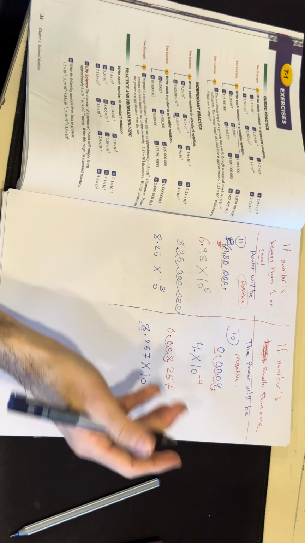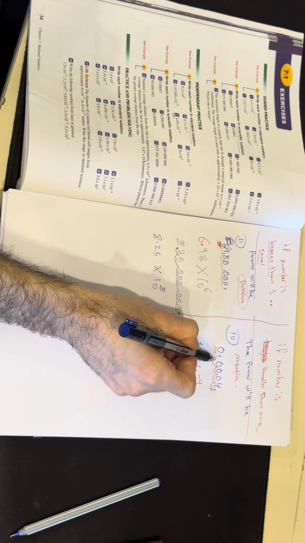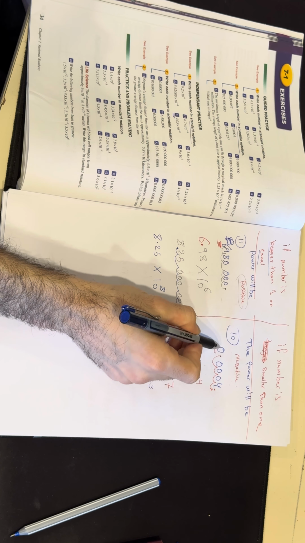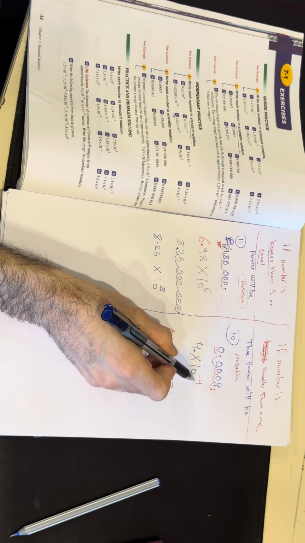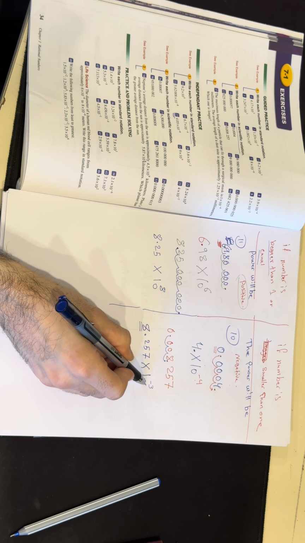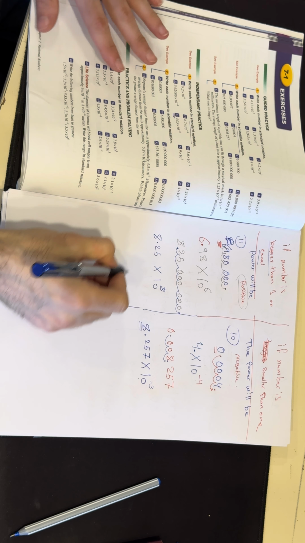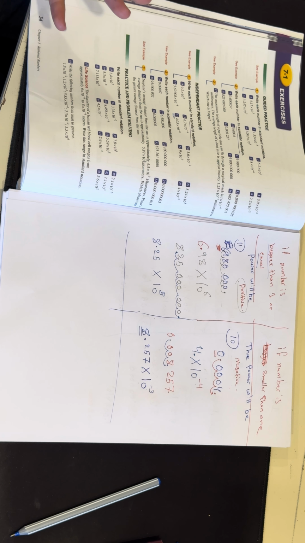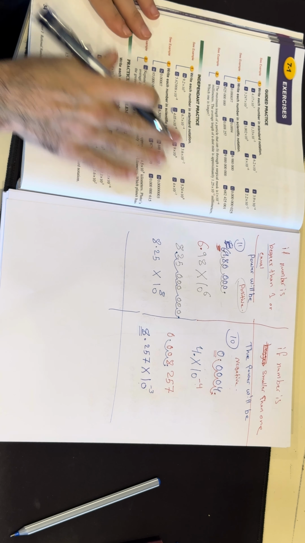Or you can do it another way, with this one. You're going to count the zeros. How many zeros do I have? 1, 2, 3, 4. So the power will be negative 4. And here, how many zeros do I have? 1, 2, 3. So the power will be negative 3. That easy. So that's how you're going to solve this kind of question in the book.